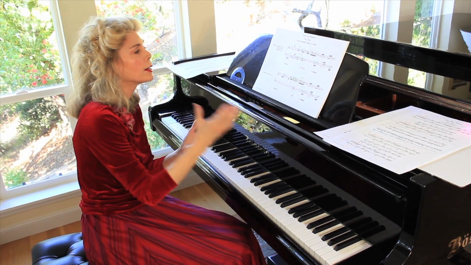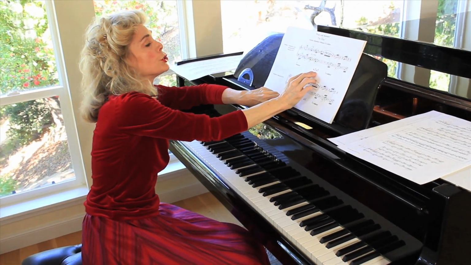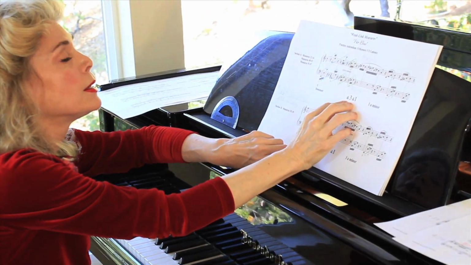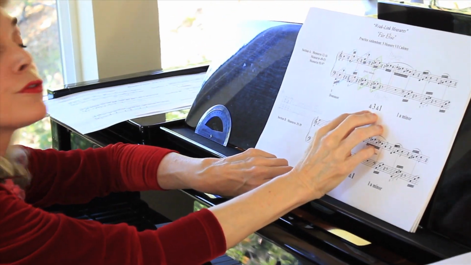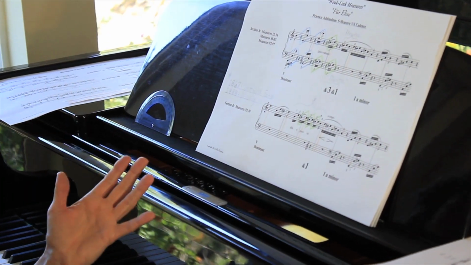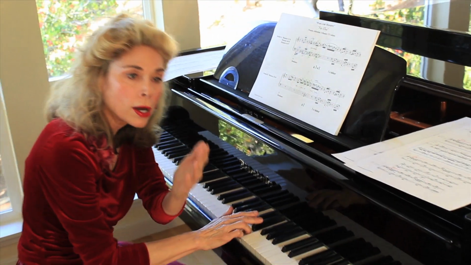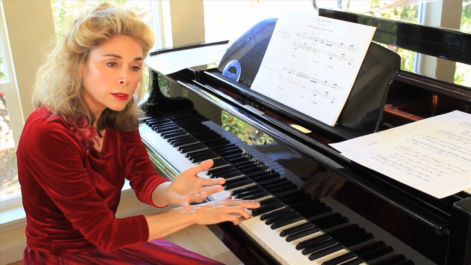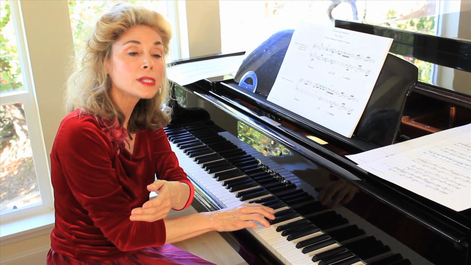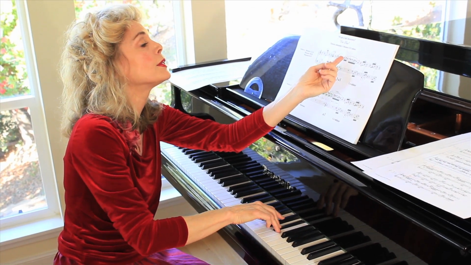Then you have your pickup, and 3 and 1. Now I made this huge here, and 3 and 1. This is the mantra of the piece. This and 3 and 1 comes 4 times in the piece. And it's always difficult because it's a little bit off. So you need to learn this. And 3 and 1. And 3 and 1. Different than the opening, which was 3 and 1. Opening was E, D sharp. This is D sharp, E, D sharp, and then downbeat.